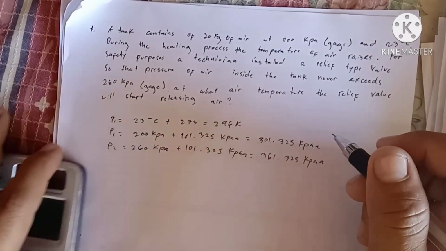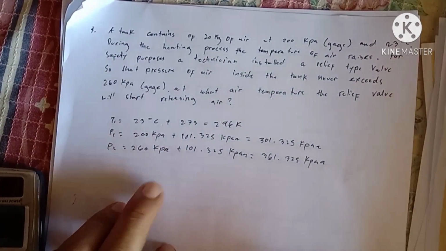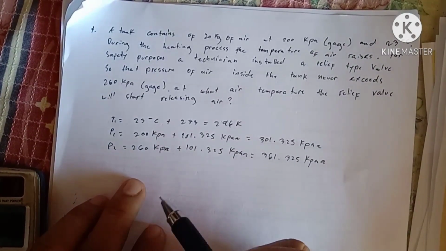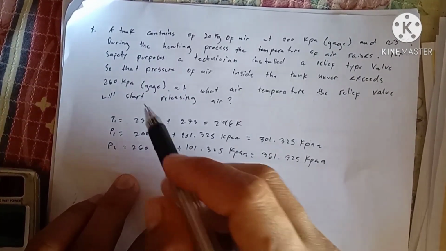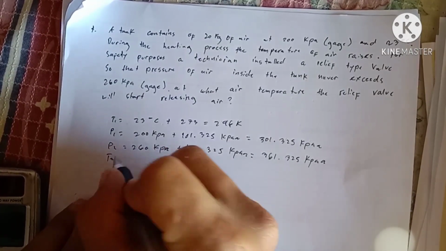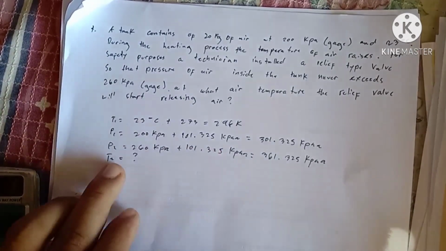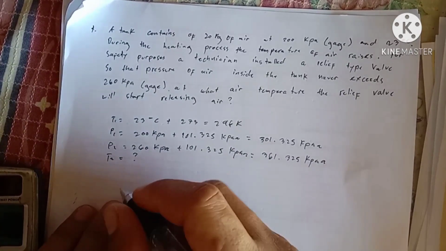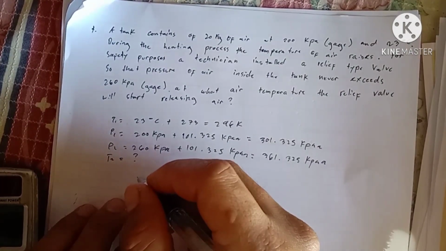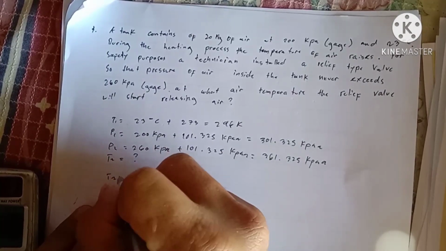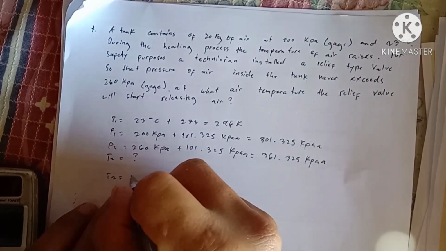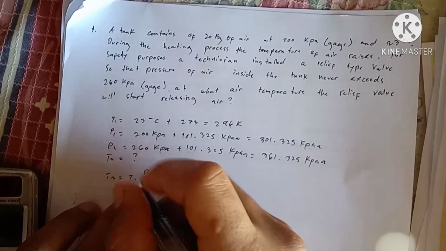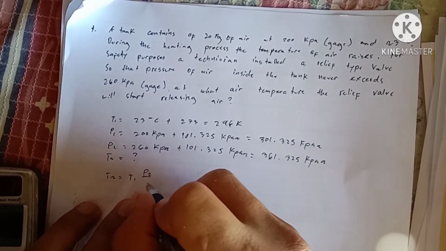Since temperature 2 is unknown, we need to get that by using the formula P1 over T1 equals P2 over T2.